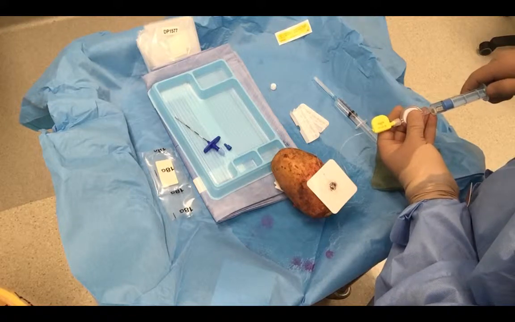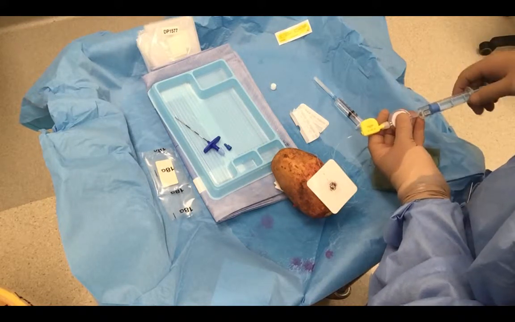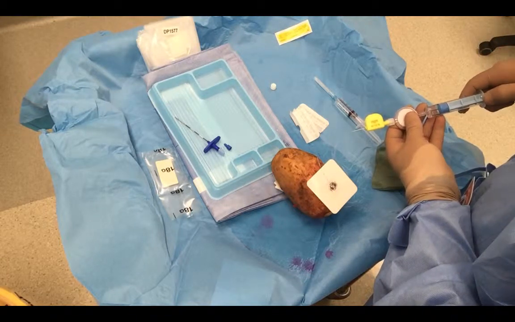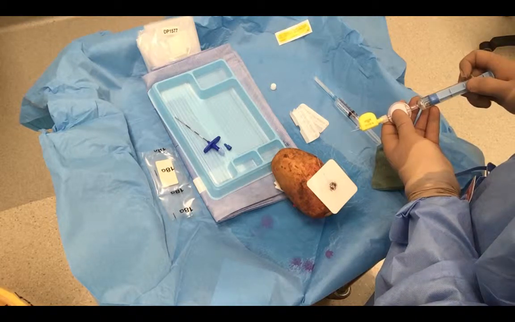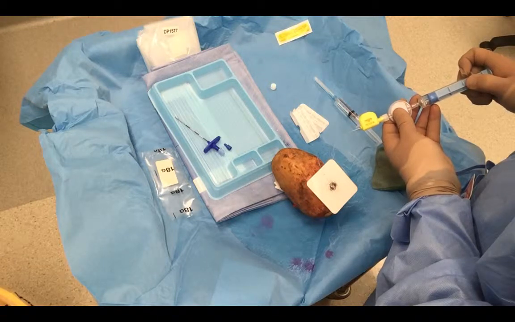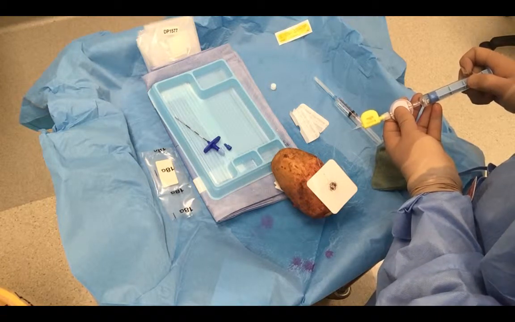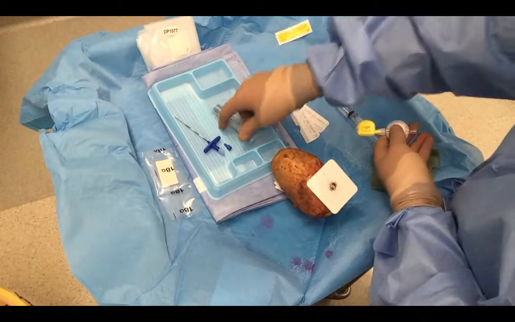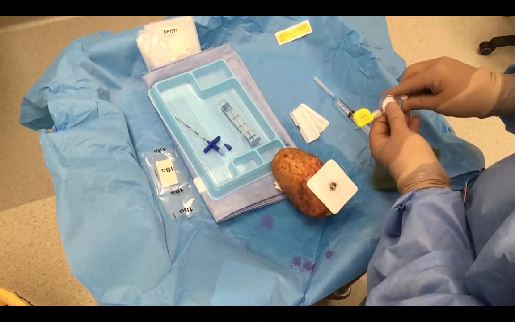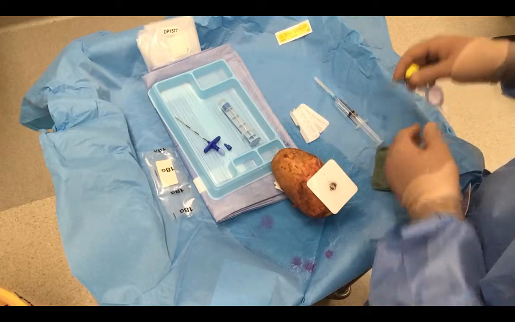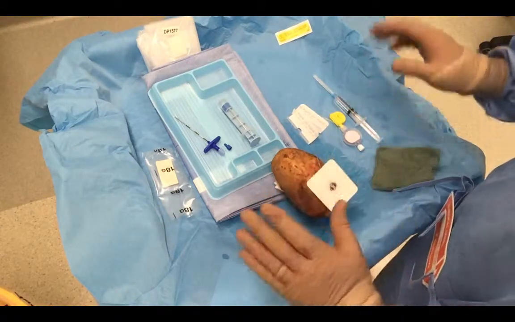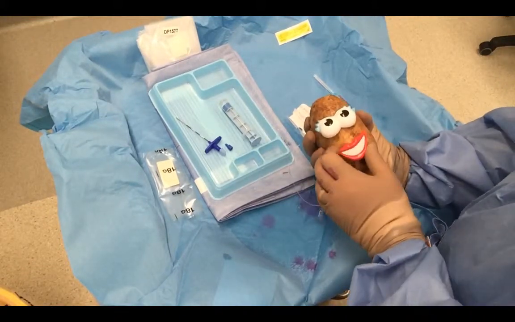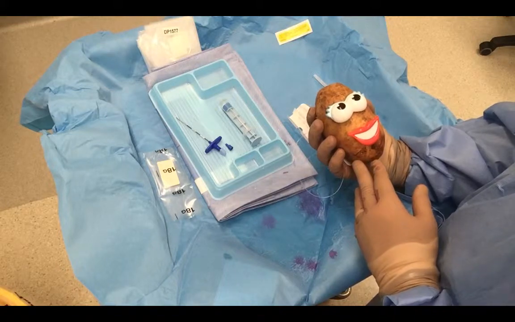Aspirate. Unable to see any blood or potato fluid in the catheter, and it flushes very nicely. At this point, on a real patient, we will begin the first of our test dose of local anaesthetic. I'm going to apply my catheter and affix a dressing, but essentially the procedure is over. Now let's have a look. She's much happier with her epidural analgesia.